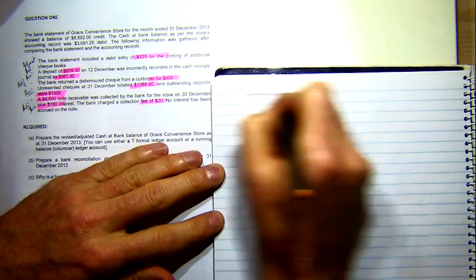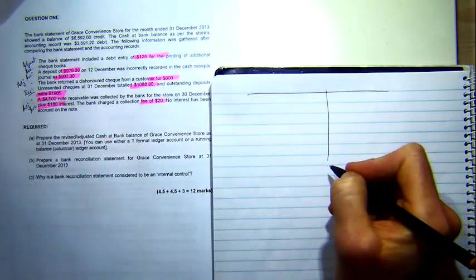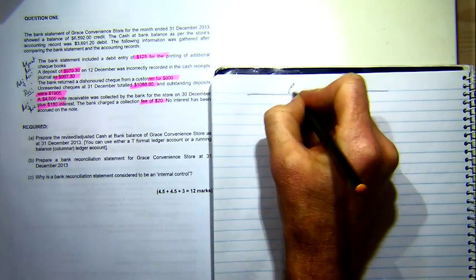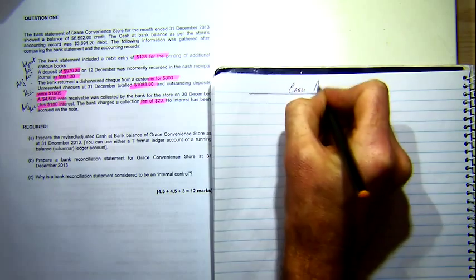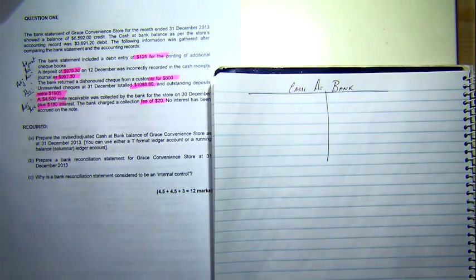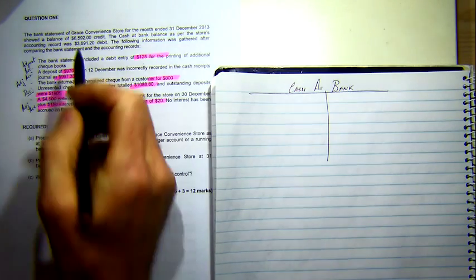Okay. Now I like T format because that's the way I got brought up. So I'm going to rebuild my cash at bank. So I'm rebuilding my cash at bank account.